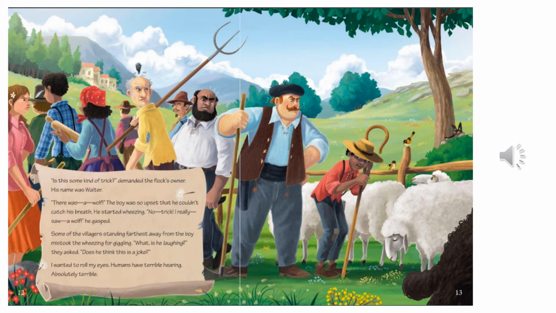Is this some kind of trick? Demanded the flock's owner. His name was Walter. There was a wolf. The boy was so upset that he couldn't catch his breath. He started wheezing. No trick. I really saw a wolf, he gasped. Some of the villagers standing farthest away from the boy mistook the wheezing for giggling. What, is he laughing? They asked. Does he think this is a joke? I wanted to roll my eyes. Humans have terrible hearing. Absolutely terrible.